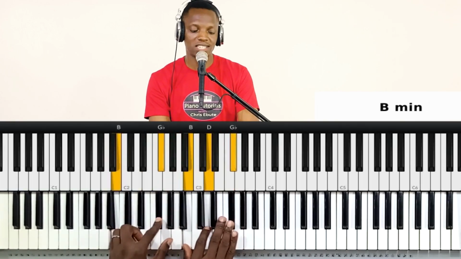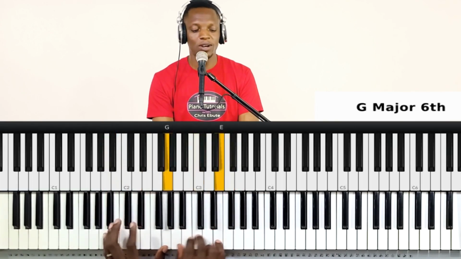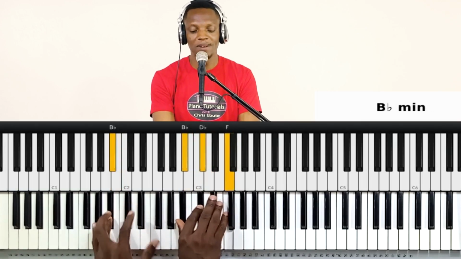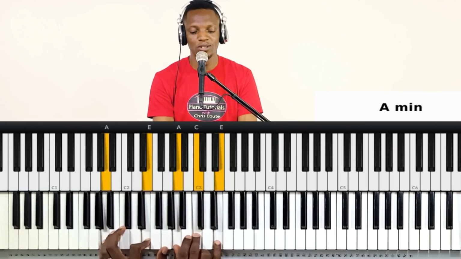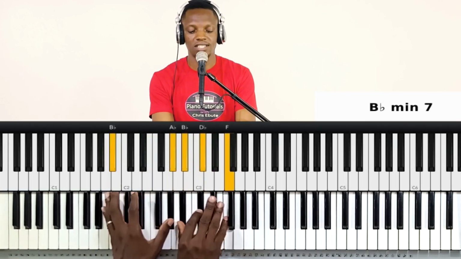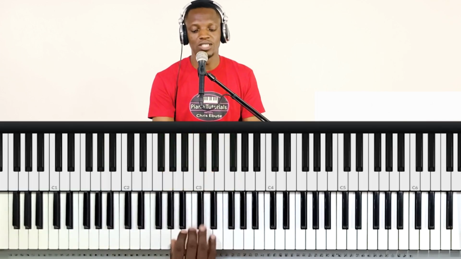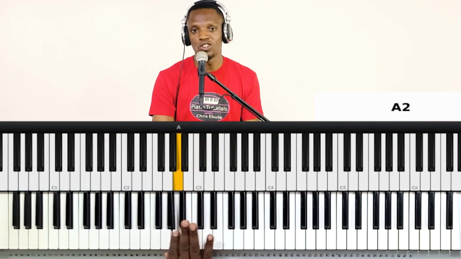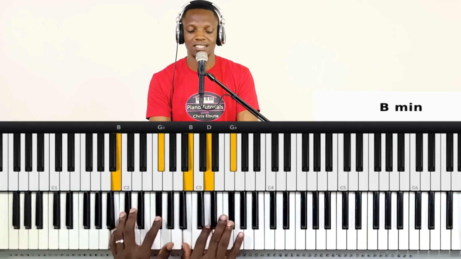So what passing is that? It's called minor chromatic. Minor because I'm moving in minor chords from the B minor to the B flat minor to the A minor. All right? You can put your seventh, A minor 7. So I'm moving in minor chords, and the movement is chromatic from B to B flat to A. It's chromatic, so we call it minor chromatic passing.